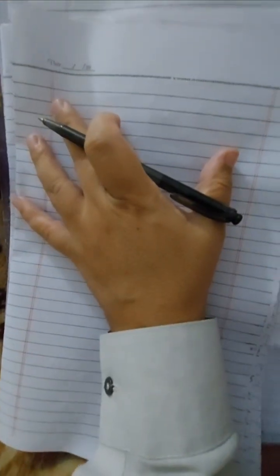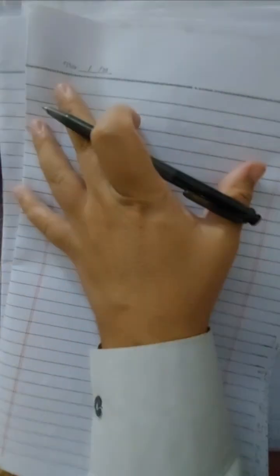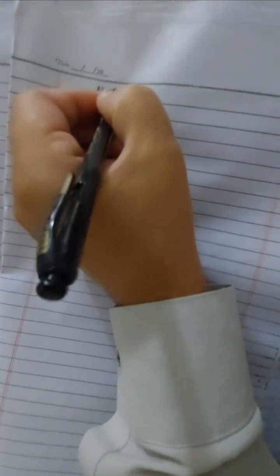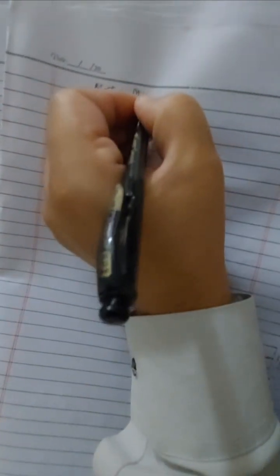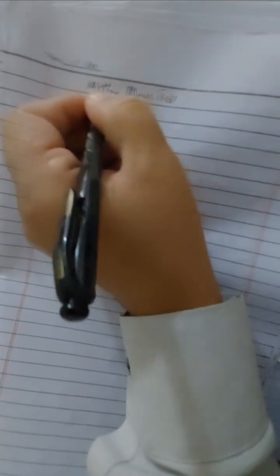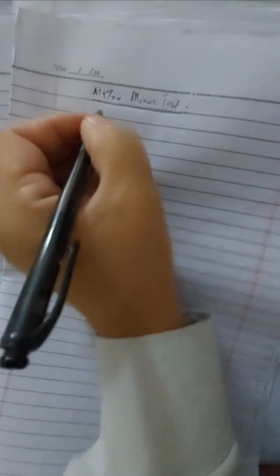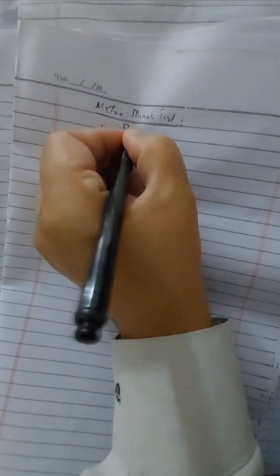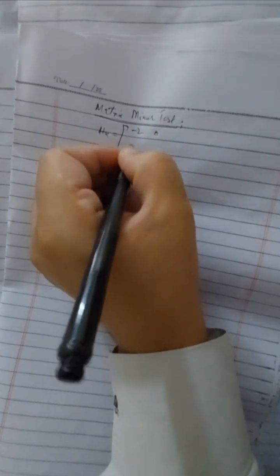Now we want to know whether this stationary point is a local maxima or minima. To find this, we need to do the matrix minor test, and it is done for the symmetric or Hessian matrix. Now the Hessian matrix H(x) is equal to minus 2, 0, 0 and minus 2.